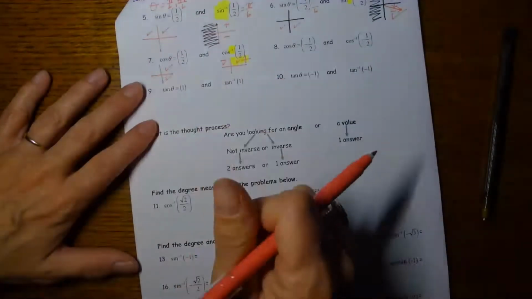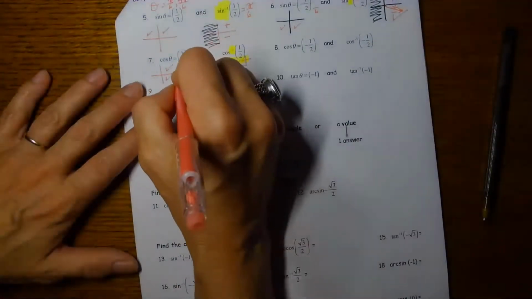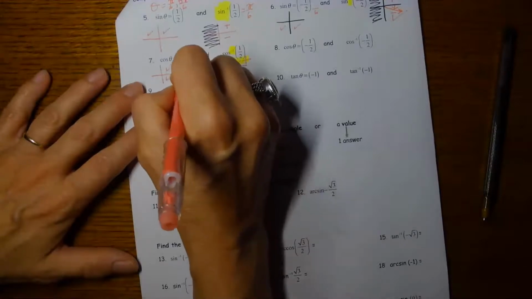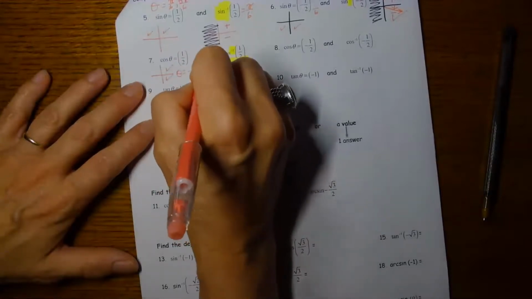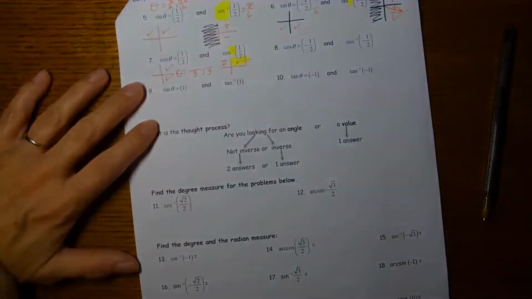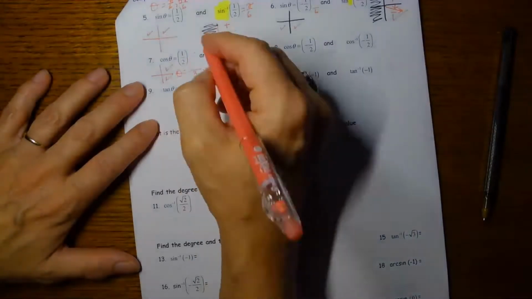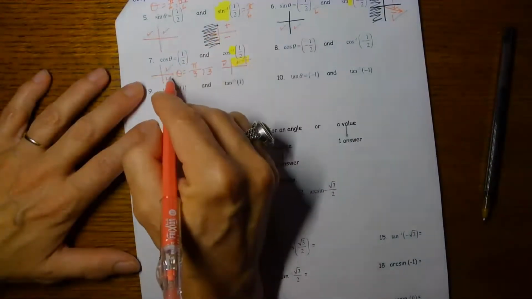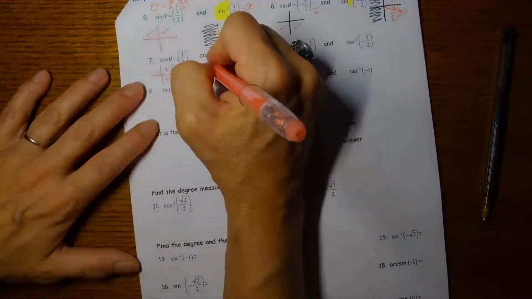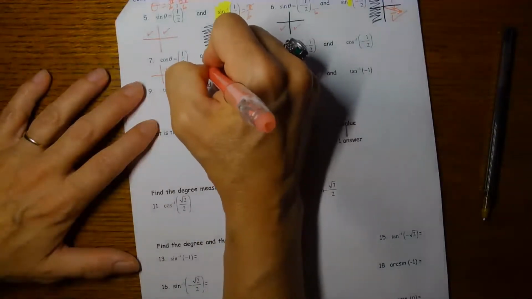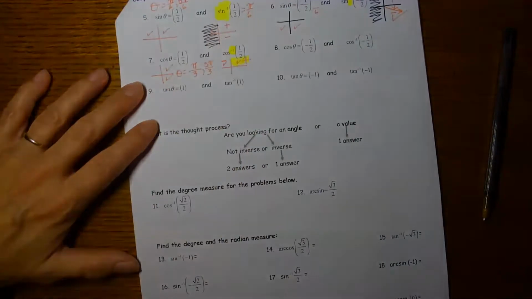All right, where is cosine positive 1/2? What kind of a bottom is it? It's a 3 bottom, right? And then 1/2 there would be pi over 3. And what do we call pi over 3 in the 4th quadrant? 5 pi over 3, right?